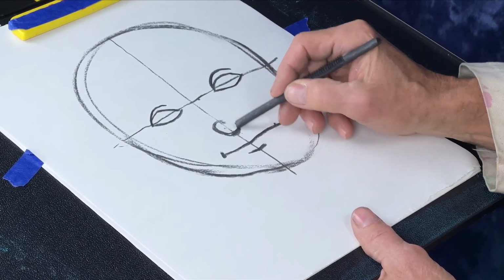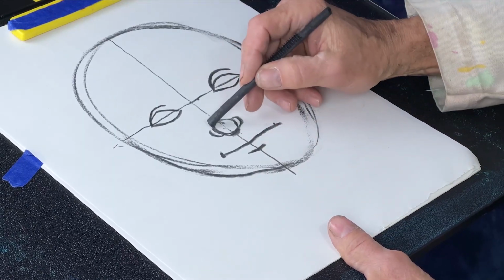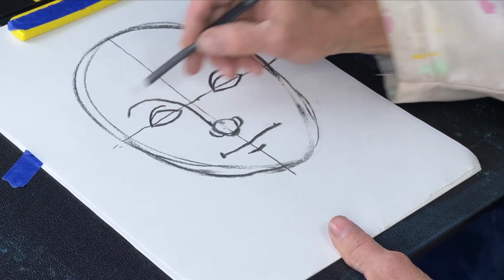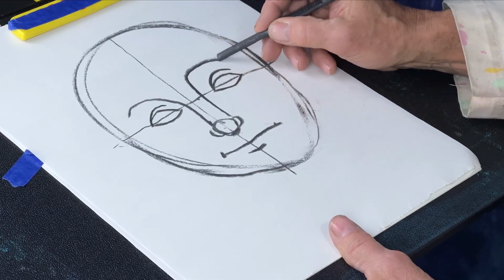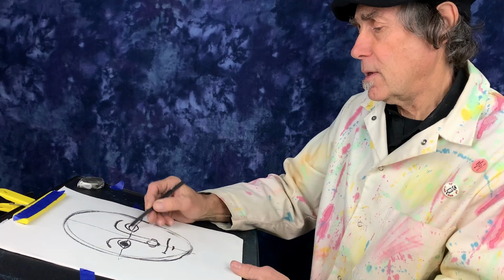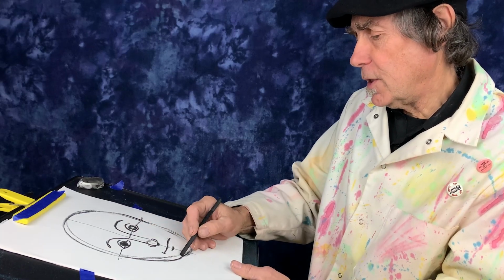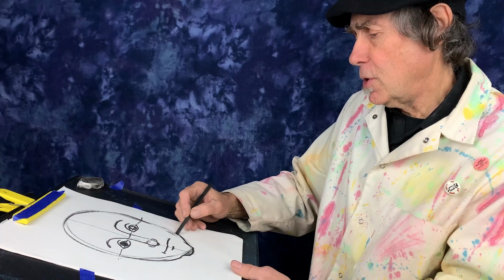I'll do the nose as a circle. A couple little circles on the side for the nostril holders, up and over. That's the eyebrows. Okay, so I did an oval there, but I can shape that a little better if I need to. Give it a little more of a chin.